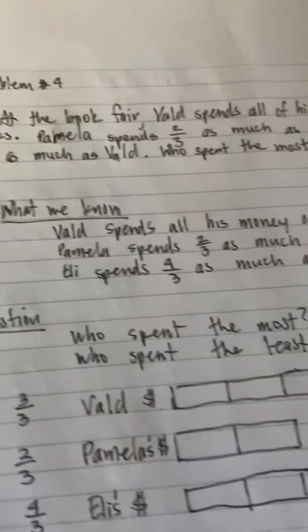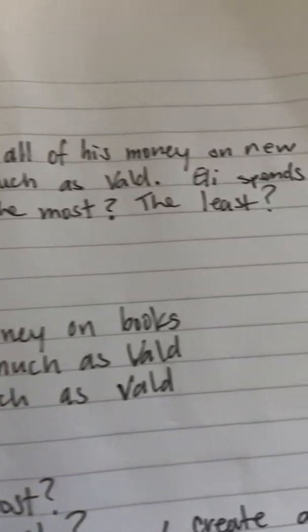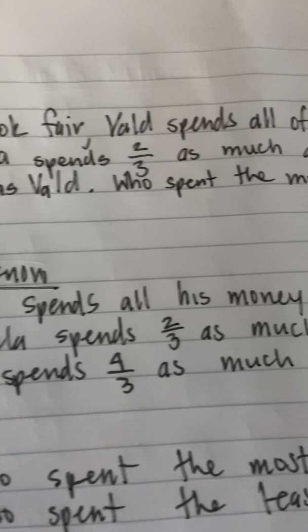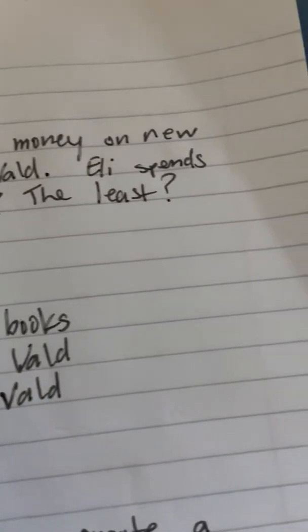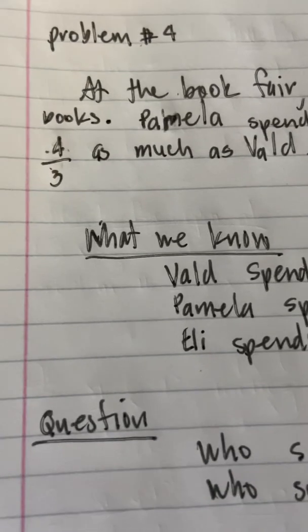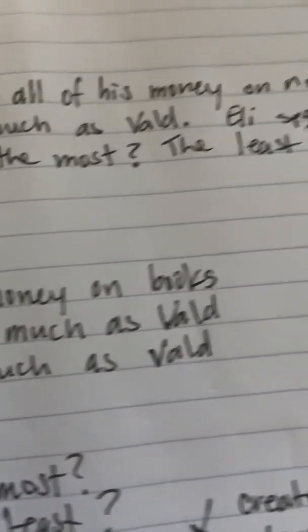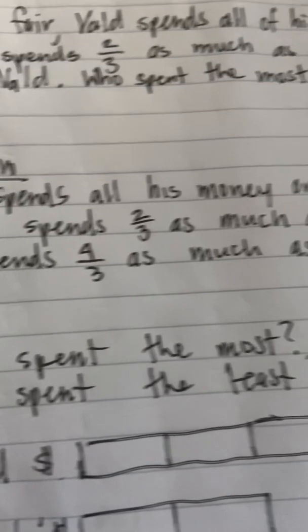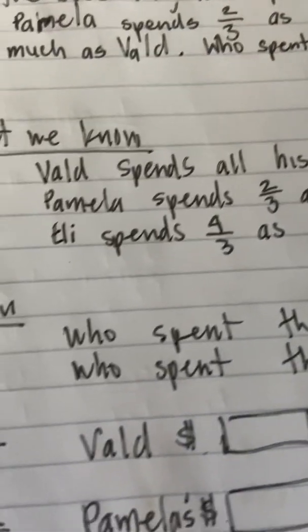Problem number 4. This is a word problem. At the book fair, Vald spends all his money on new books. Pamela spends 2/3 as much as Vald. Ali spends 4/3 as much as Vald. Who spent the most? Who spent the least? What we know right now is Vald spends all his money on books. So the whole amount.